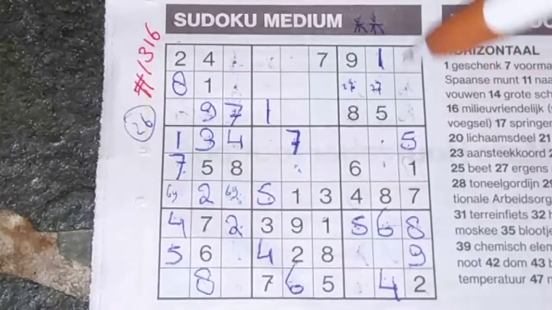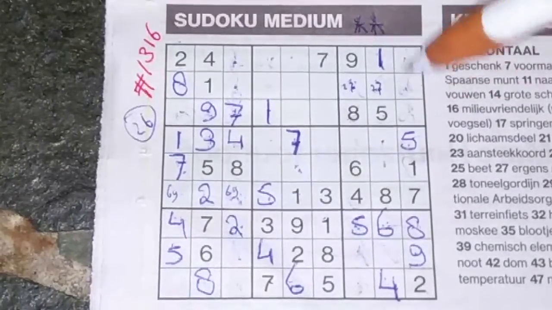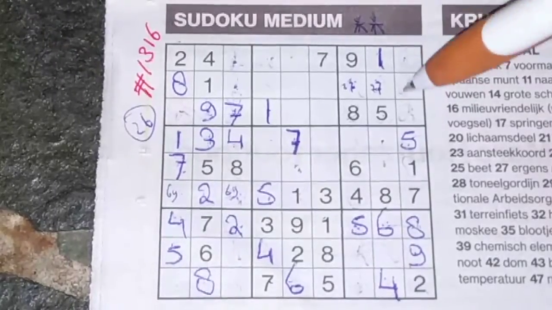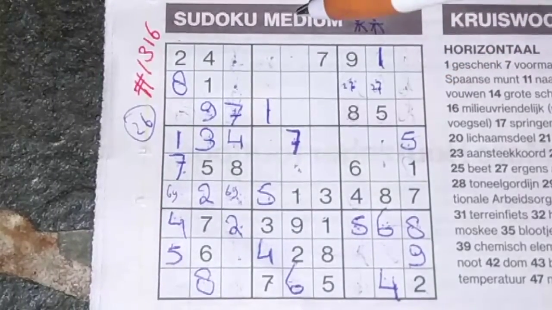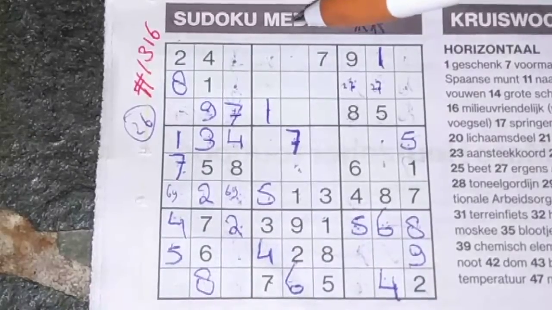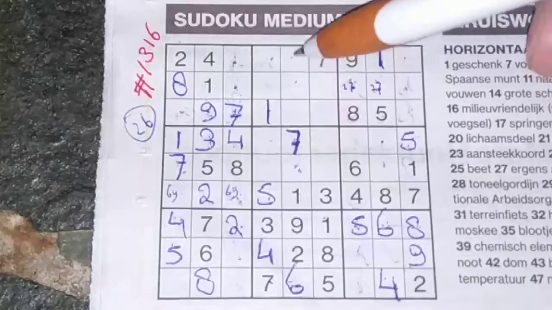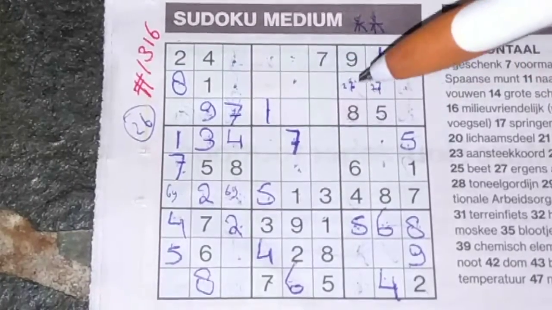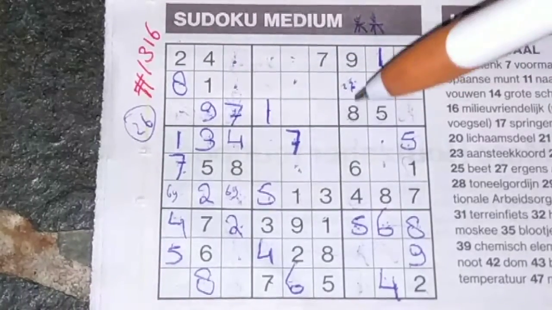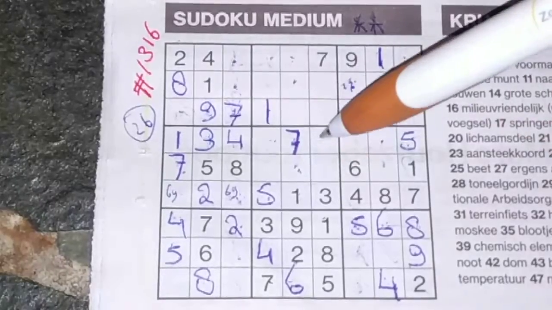4, 3, and 6. 5, 5. Yes. All right. 6, 6.